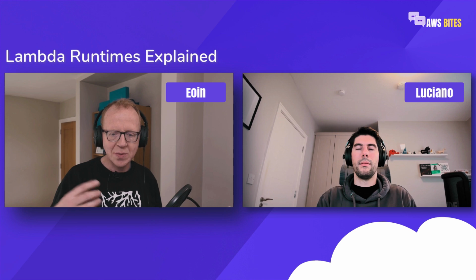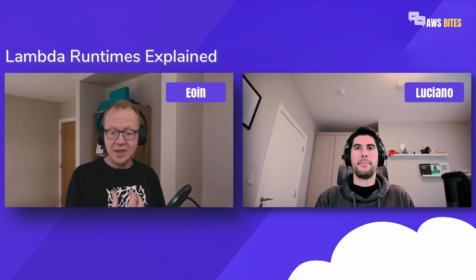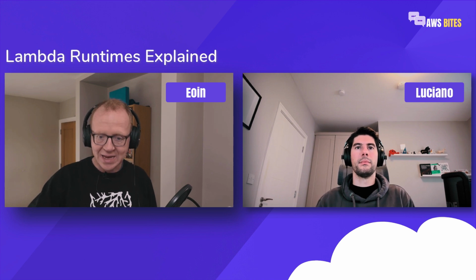Now, we talked about this runtime API. So this is how you communicate with the AWS Lambda service. And the AWS Lambda service is responsible for receiving the events from its API, like from invoke or invoke async. And then it needs to think about the worker placement, finding a worker that has the capacity to run your function, and then passing the event to the runtime on that worker.